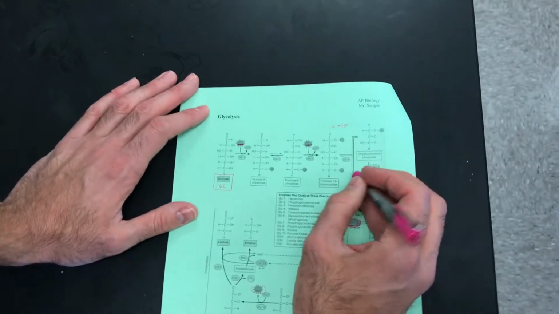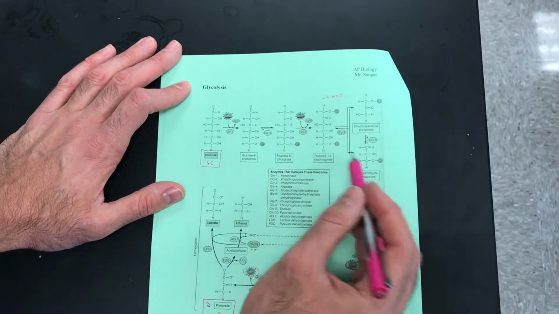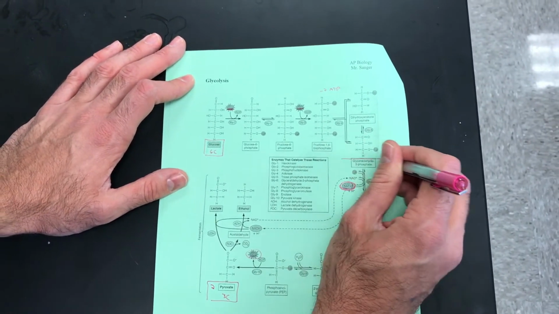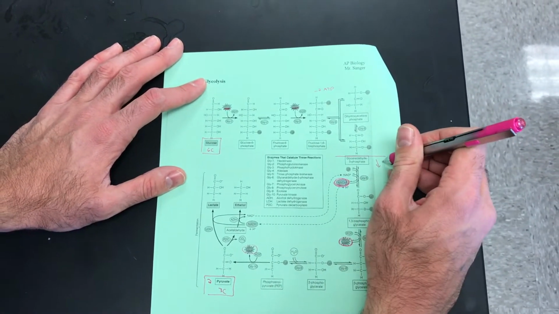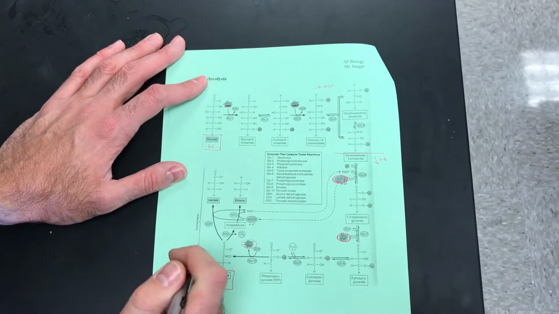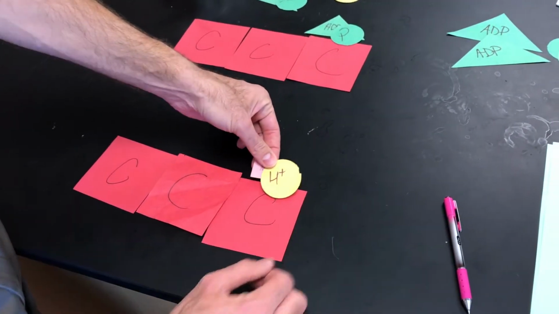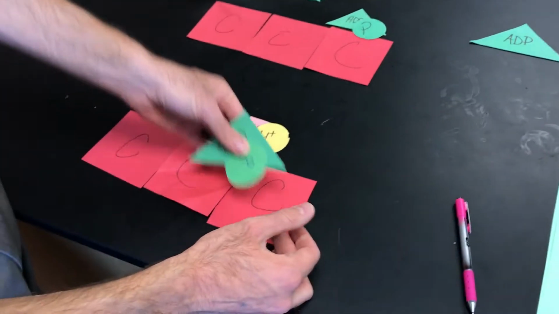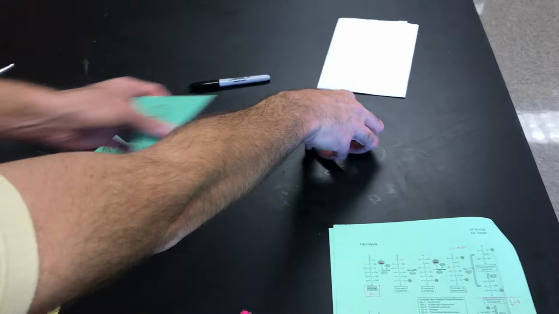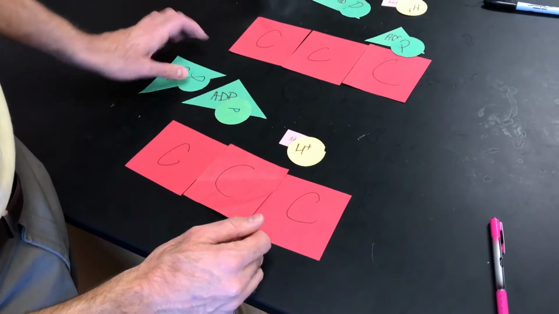But if you remember back here, at this reaction, we actually broke the 6-carbon into 2 of these, which means everything from here on down happens twice. So we have to do all of that again for this second 3-carbon unit. NAD plus accepts an electron to become NADH. ADP and phosphate form ATP. ADP and phosphate form ATP.